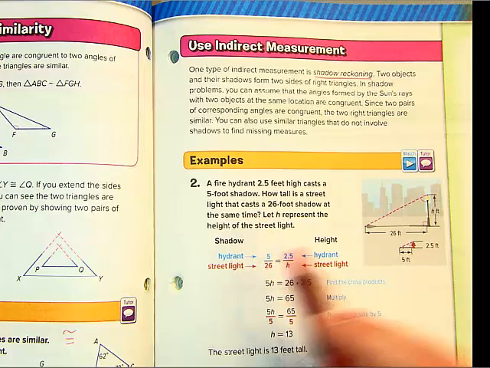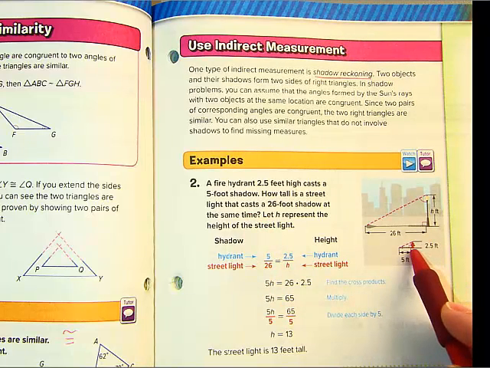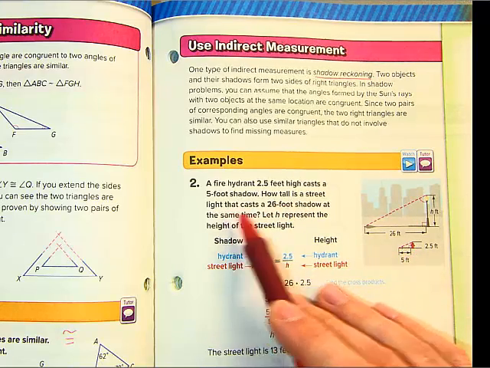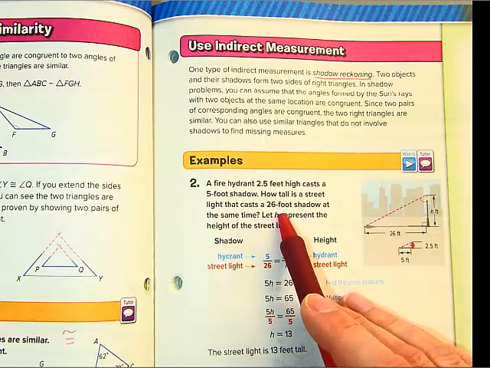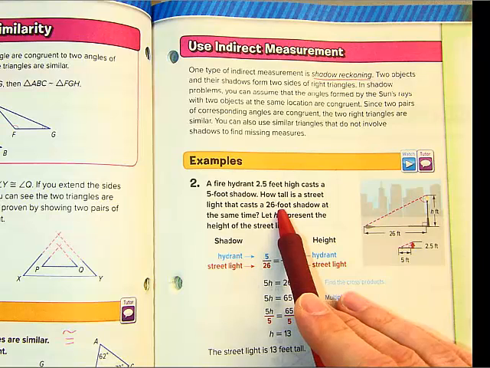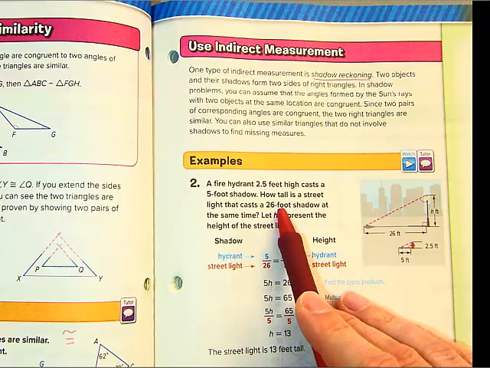So here we have our little fire hydrant, 2.5 feet high, but its shadow is 5 feet. How tall is the street lamp that casts a 26-foot shadow? So you can't actually go and measure a street lamp. You can't, or you shouldn't at least, climb up a street pole, and drop a tape measure from the top to your friend at the bottom. That's just not safe.